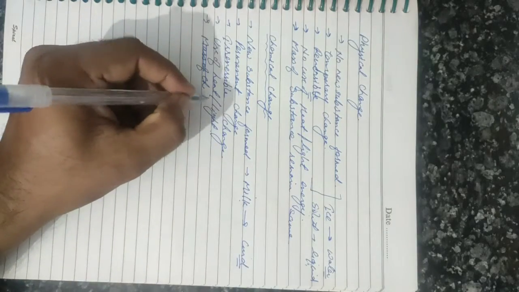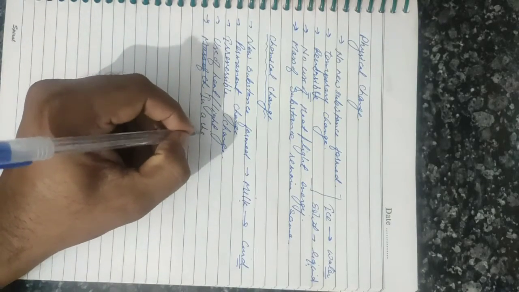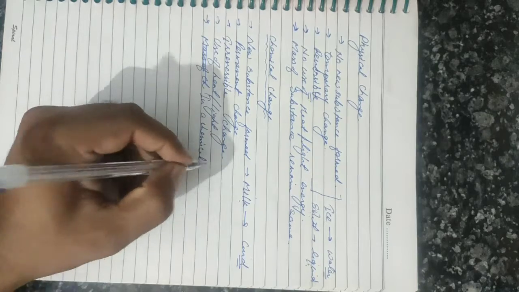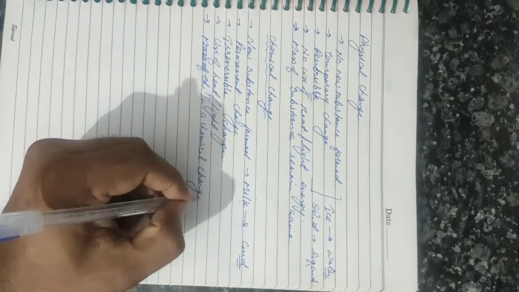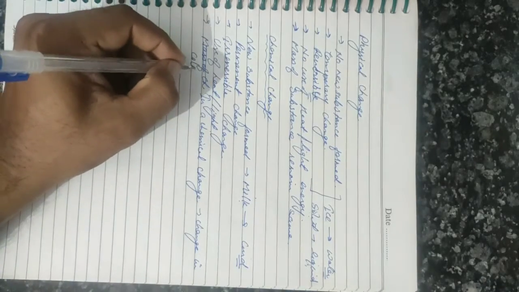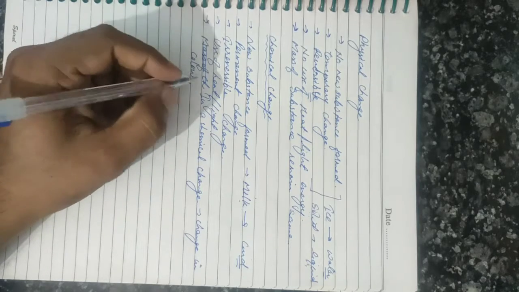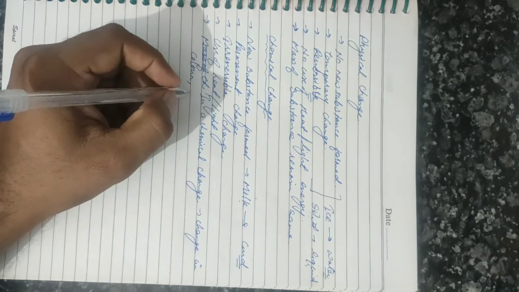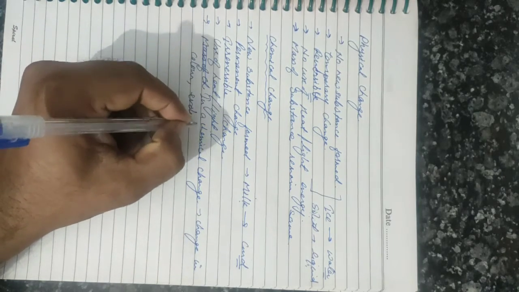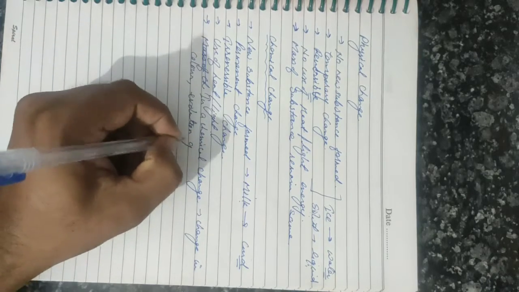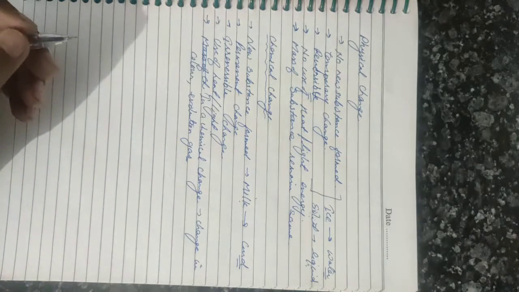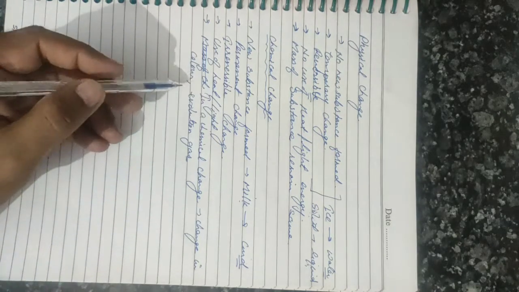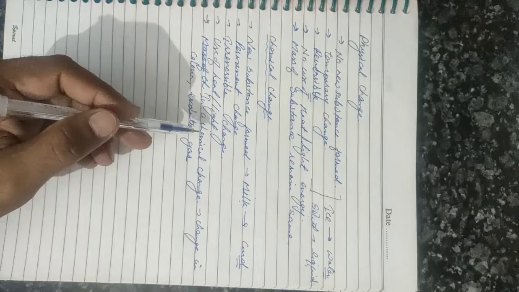So in a chemical change, there will be change in color, or there will be evolution of gas, like that, so that we can see that there is a chemical change.